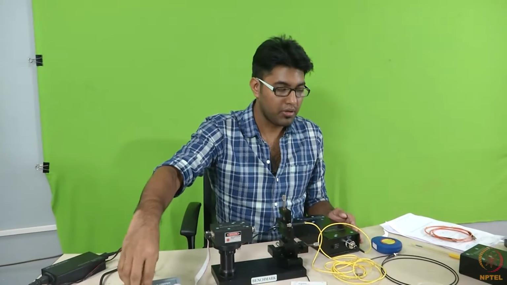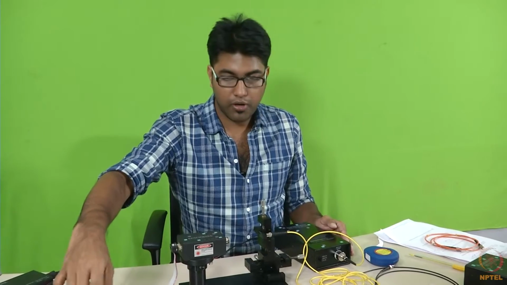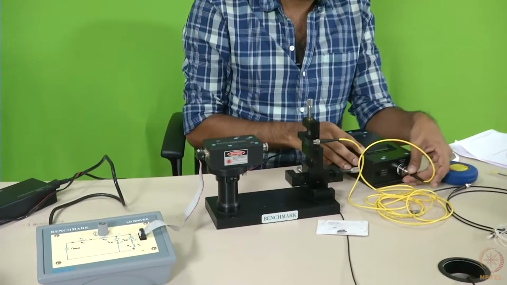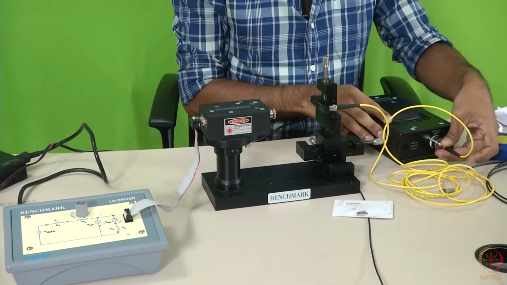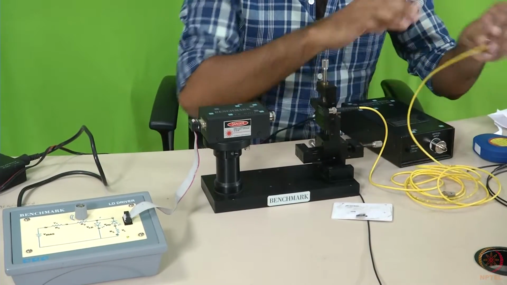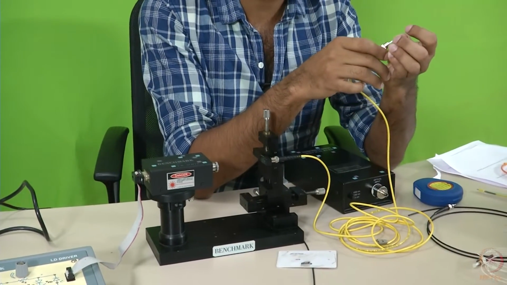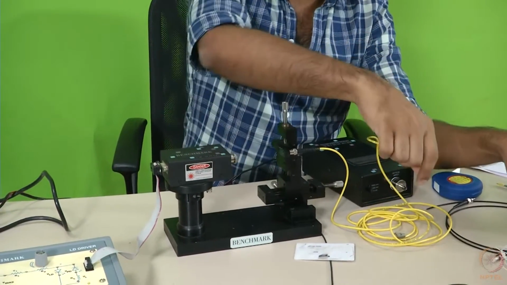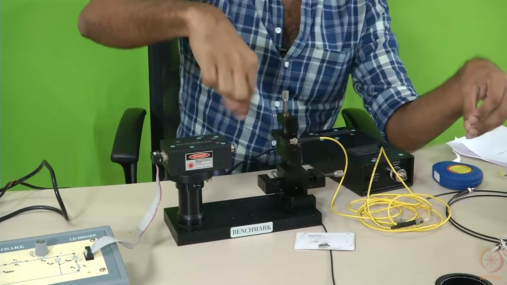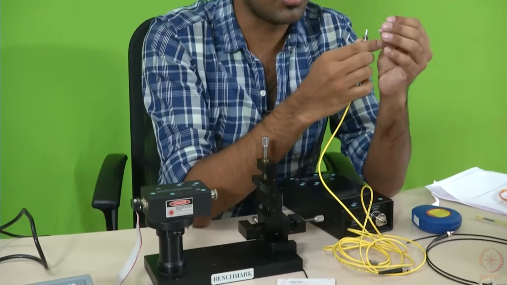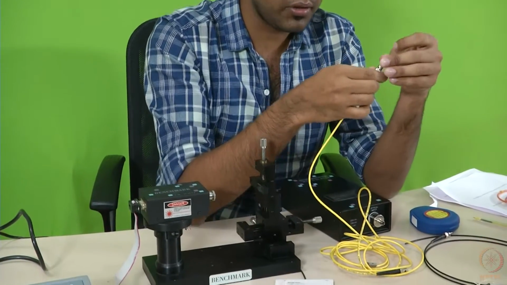So again we'll repeat the same with single mode fiber. Coupling light into single mode fiber should be slightly more complicated than this, because as you know the core diameter is just 3 micrometers. So you are going to focus your light through a free space setup into a 3 micrometer small optical fiber. So this is going to be challenging again.